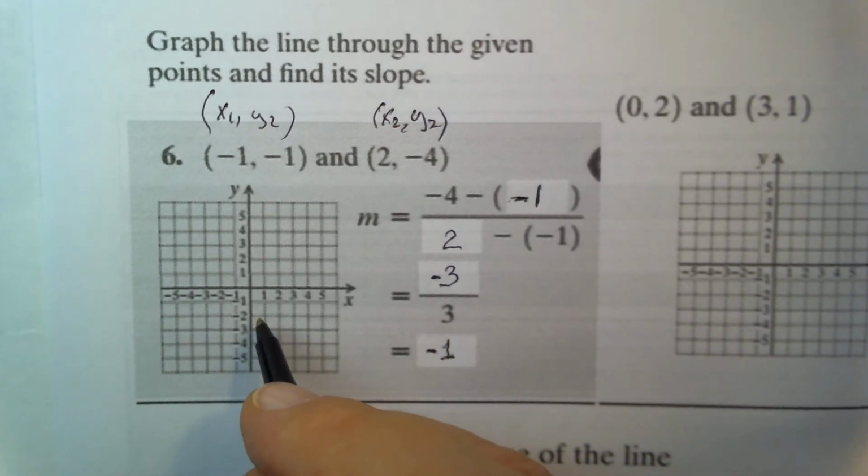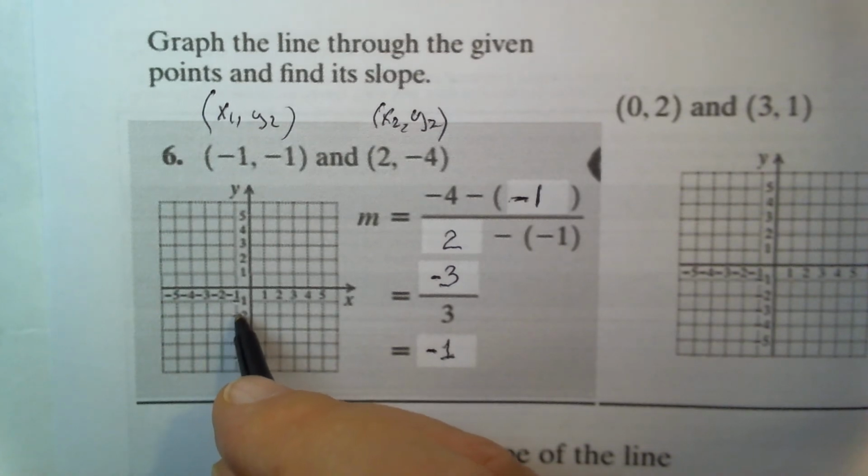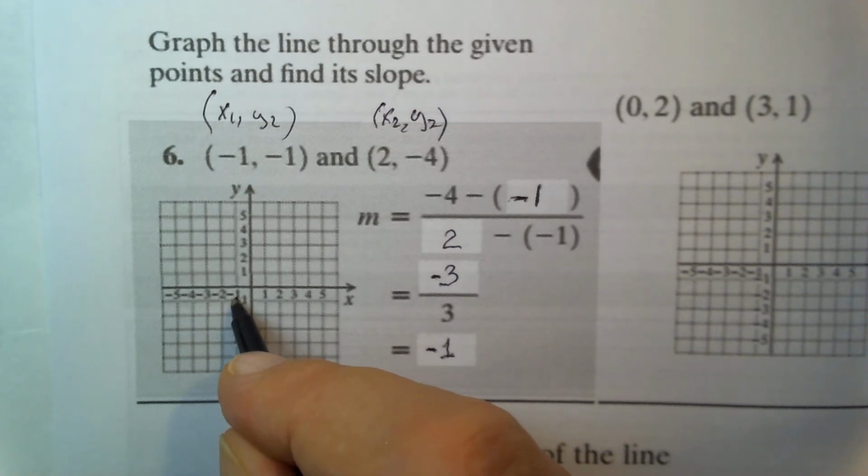So now as we graph these, graph the line through the points. -1, -1 would be this point here.